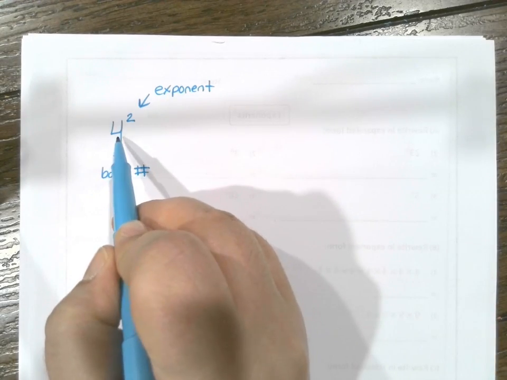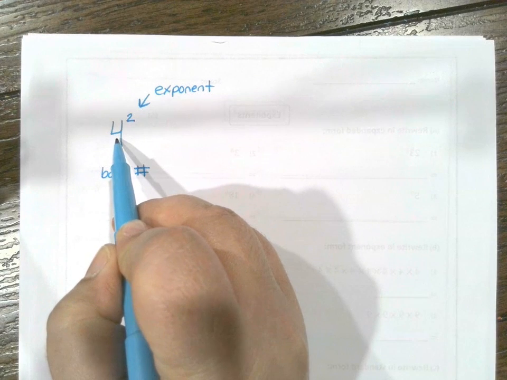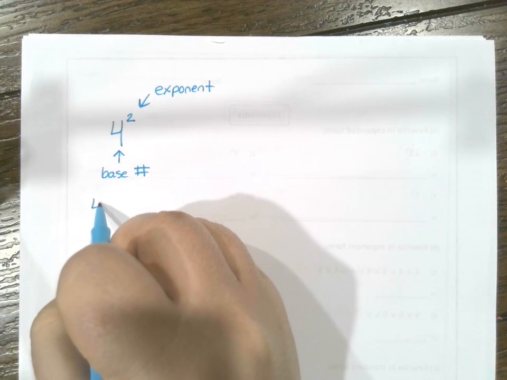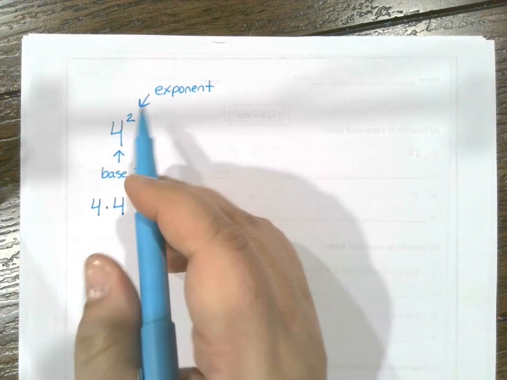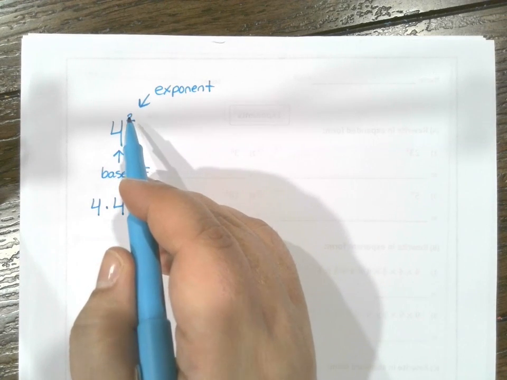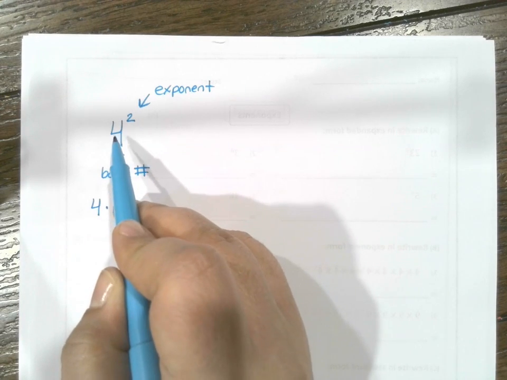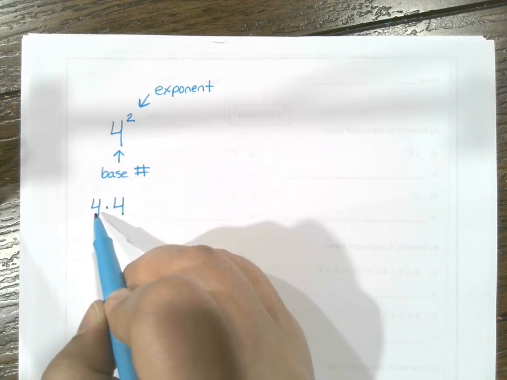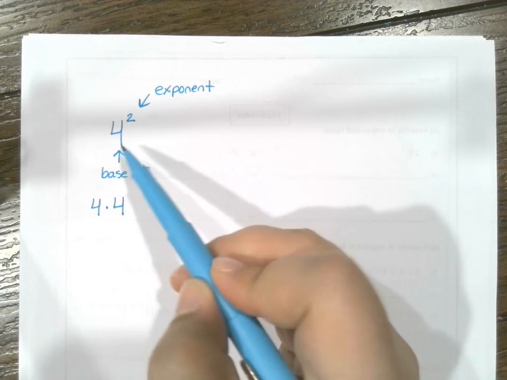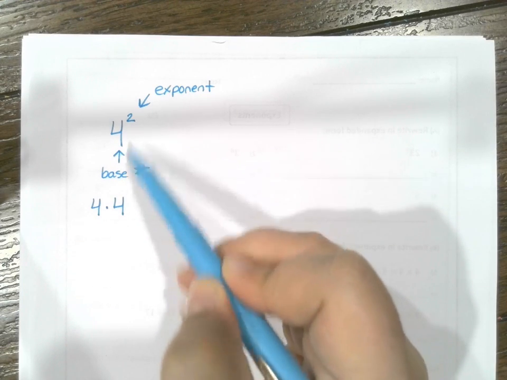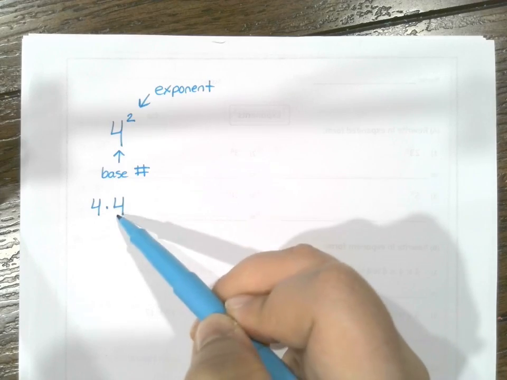So we're going to multiply the base number 4, and we're going to multiply it 2 times. So 4 times 4. Not 4 times 2. The 2 is just how many times you multiply it. You're always going to be multiplying the base number of 4. So 4 times 4. The base number should be the number being multiplied. The exponent is how many times you see that number. So 2.